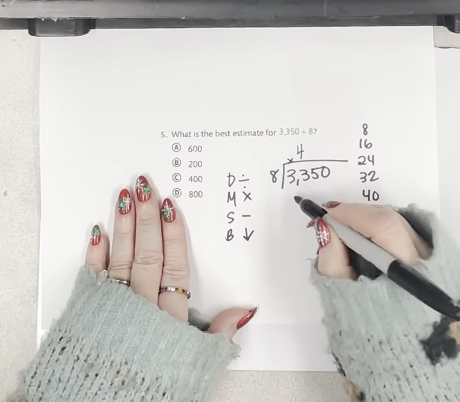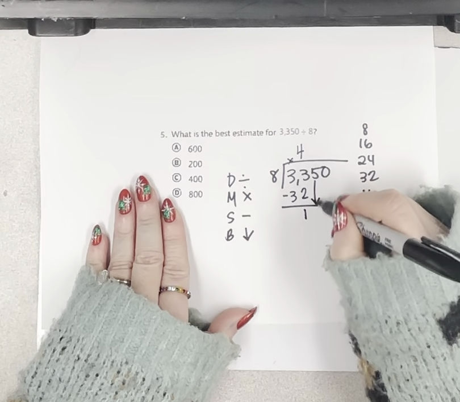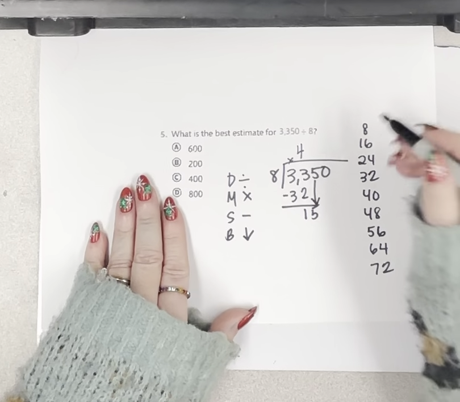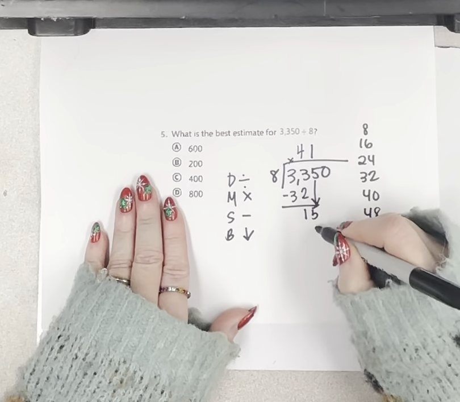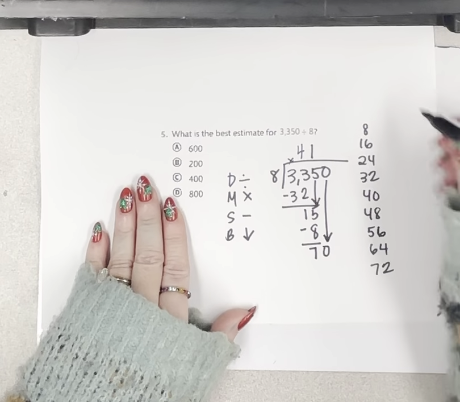4 times 8 is 32. Subtract, I get 1. I bring down the 5. As close as 16 is, it is not the answer. You have to go with 8. 1 times 8 is 8. I subtract and I bring it down, and now I have 70.